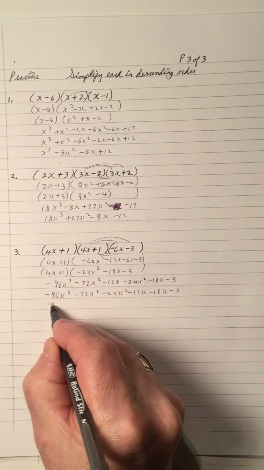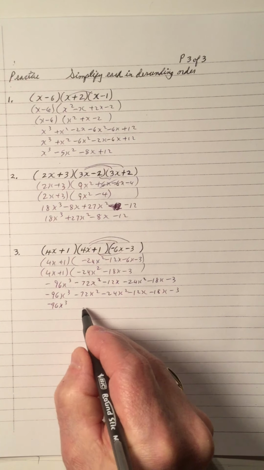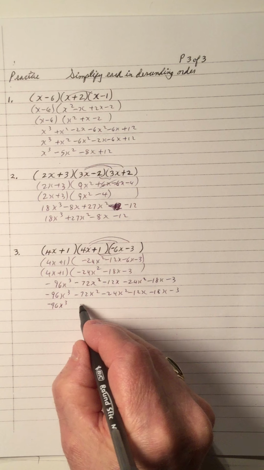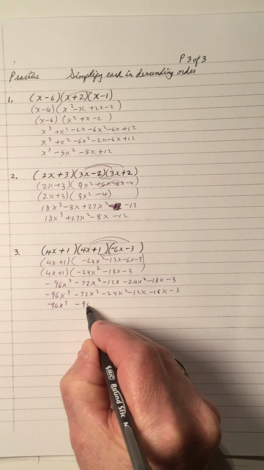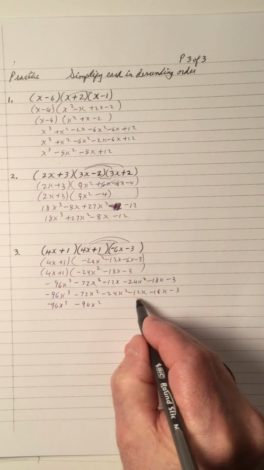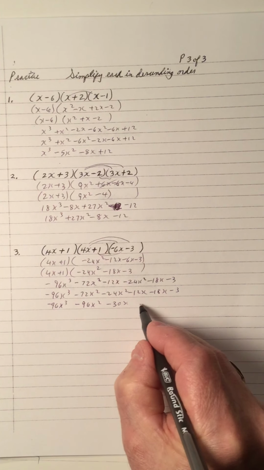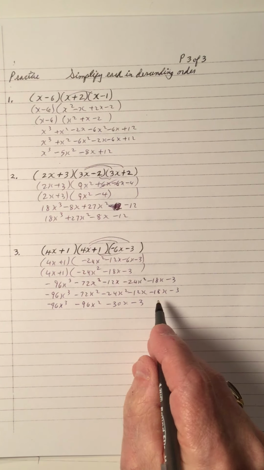And we add up our like terms, and the negative 72 and negative 24 is a negative 96x squared, negative 30x, negative 12, negative 18, and negative 3.